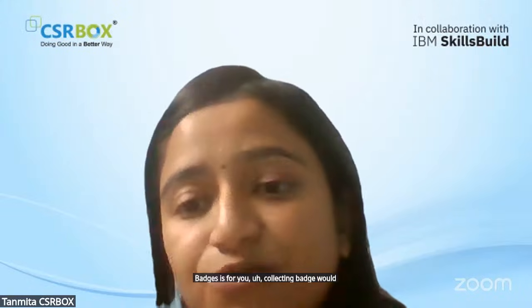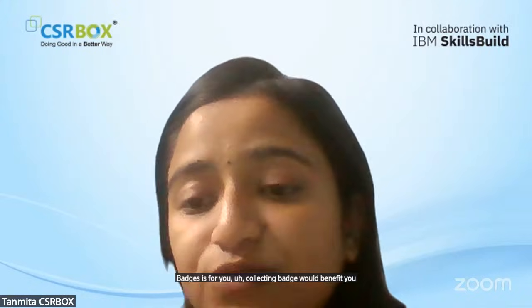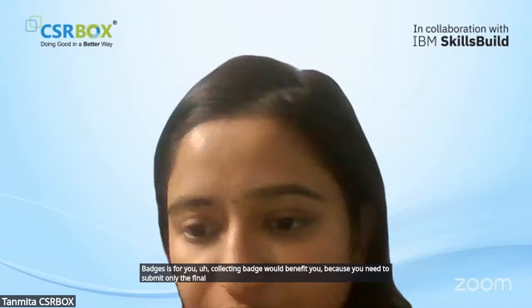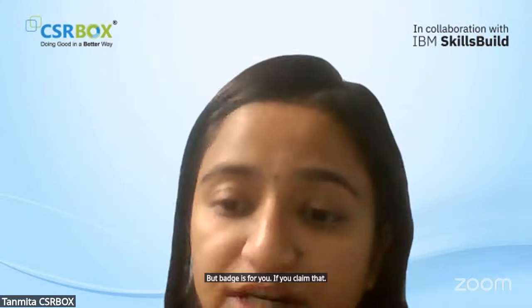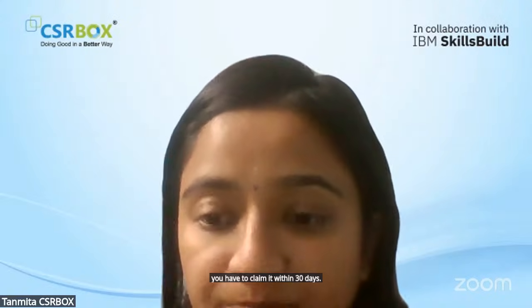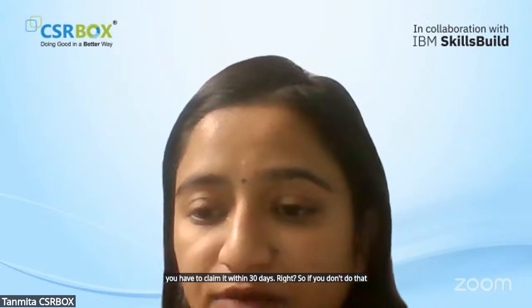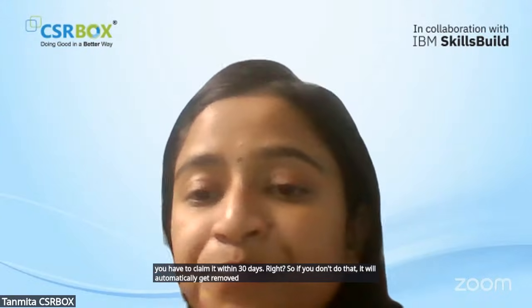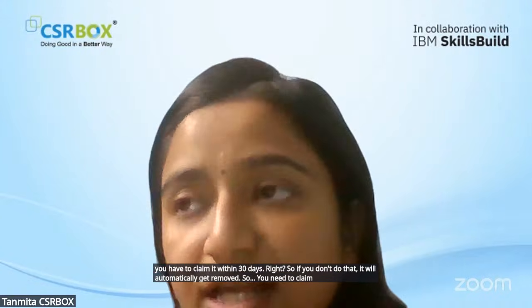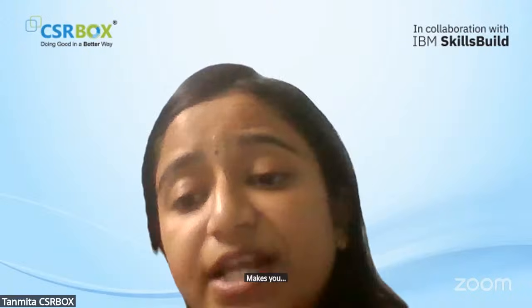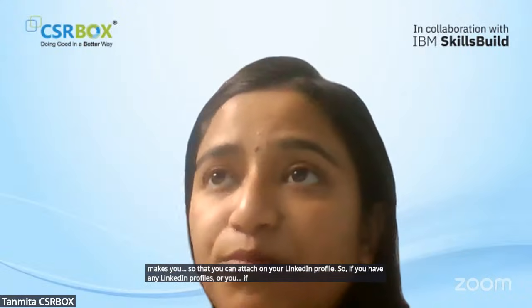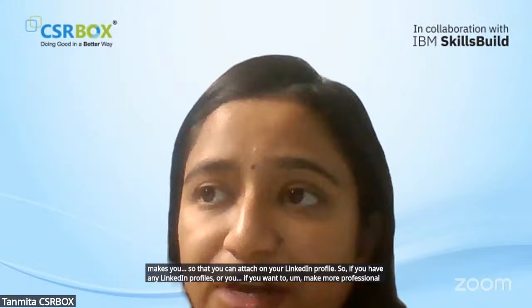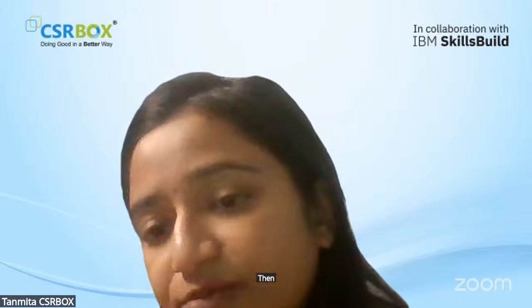Badges are for you. Collecting a badge would benefit you, because you need to submit only the final completion certificate to us, but the badge is for you. If you claim it, you have to claim it within 30 days, right? If you don't, it will automatically get removed. So claim it within 30 days so that you can attach it to your LinkedIn profile. If you want to build more professional profiles, this is what is going to help you, right?